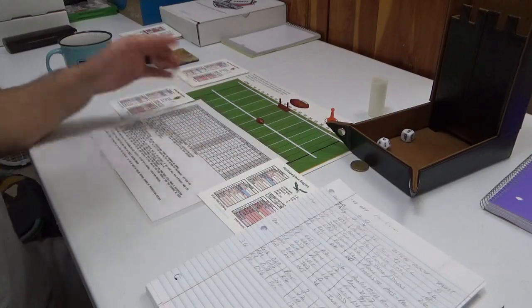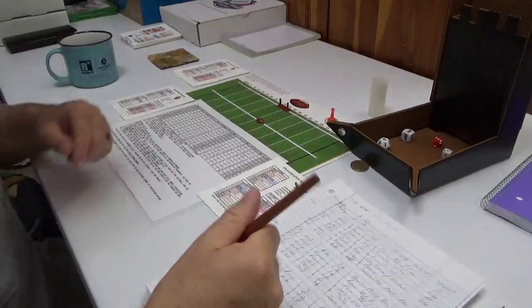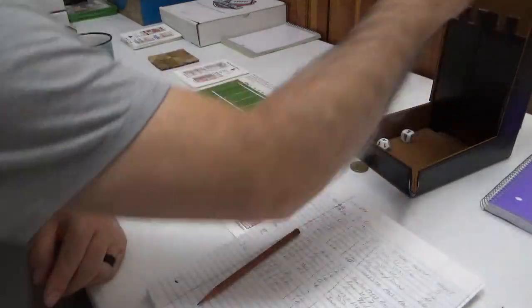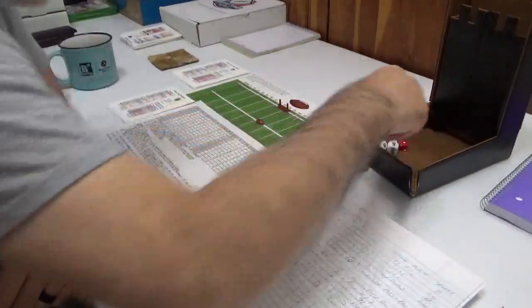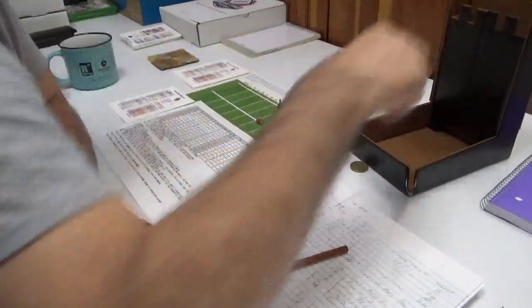Fumble lost. And remember, they do have a fumble return. And no, they don't return it for a touchdown. Look at this. Does Green Bay get their next drive? They do. So Green Bay will get another drive. They're down by 7, third quarter.